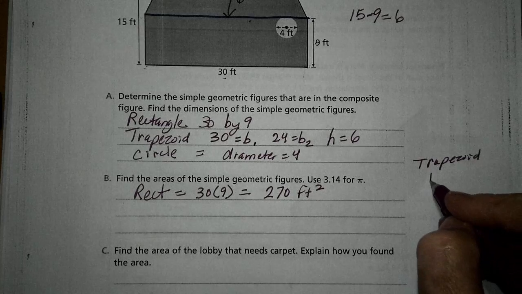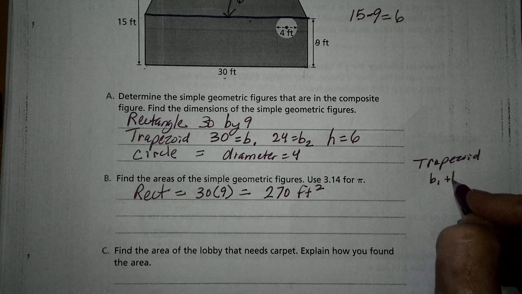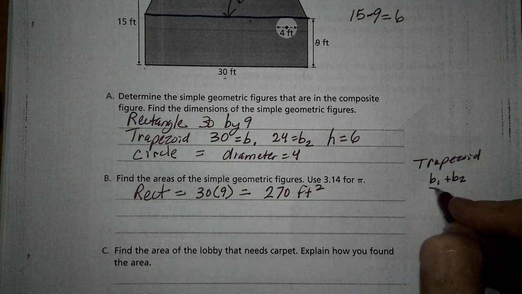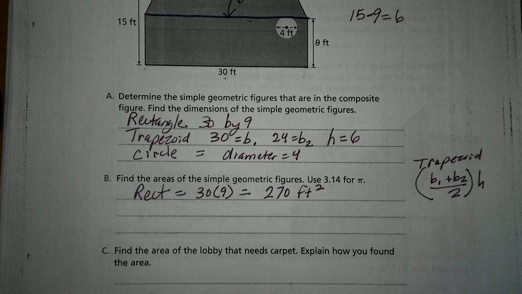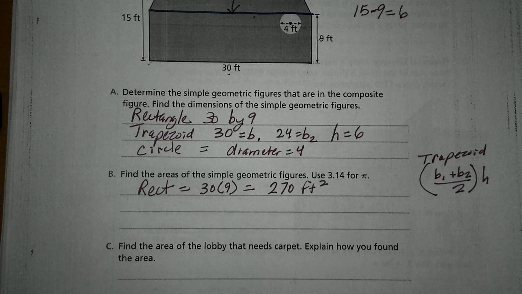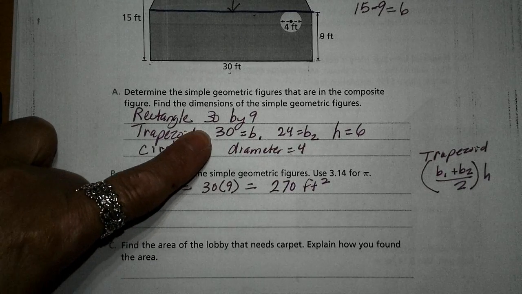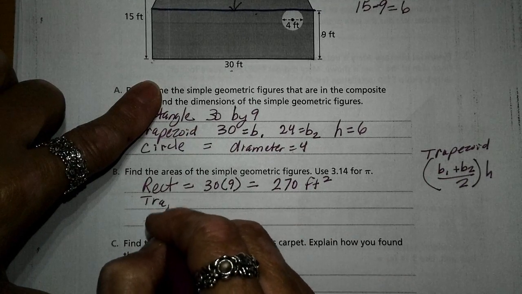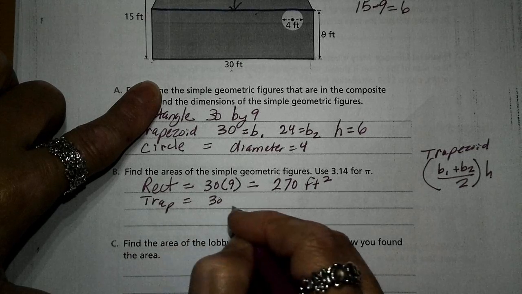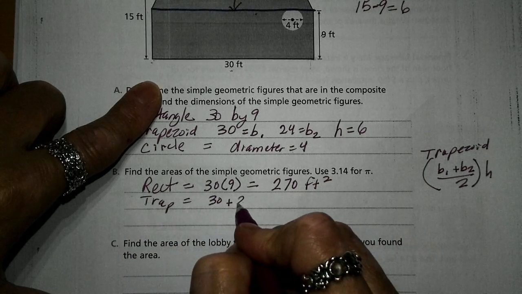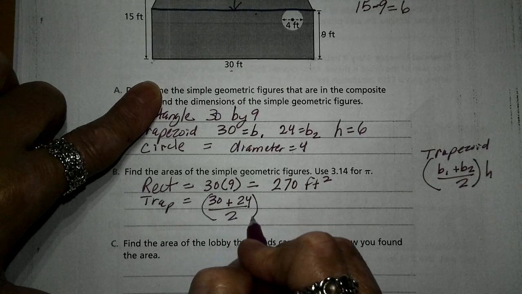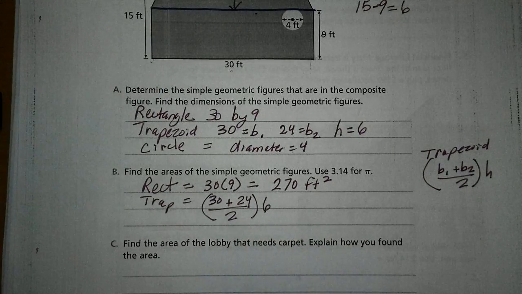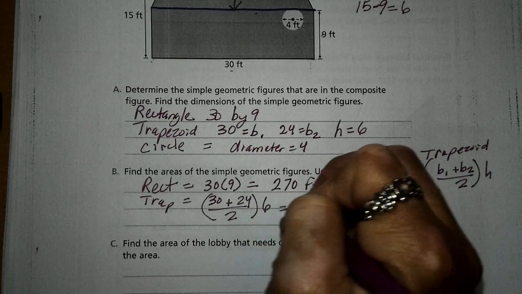that formula is B1 plus B2 divided by 2 times the height. So we know this one. So B1 is 30. B2 is 24. And we know the height is 6. So 30 plus 24.